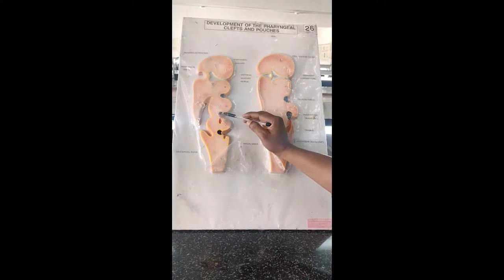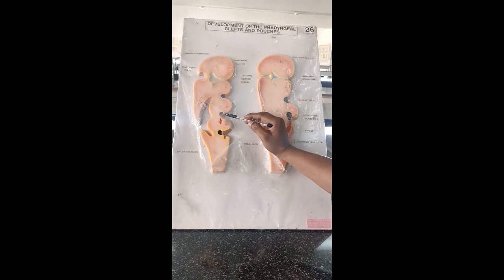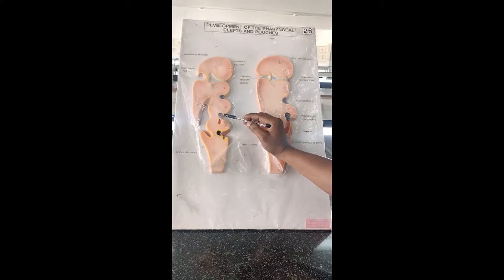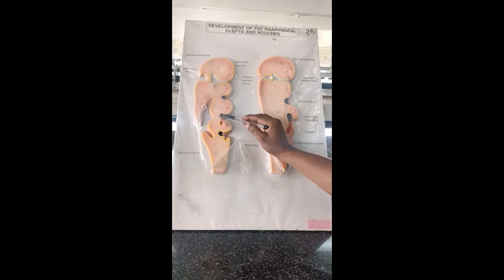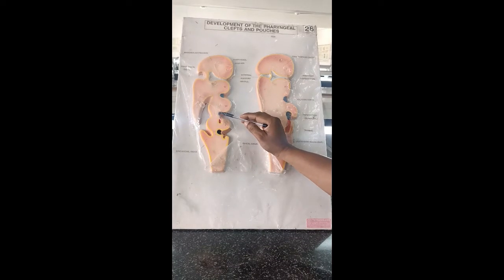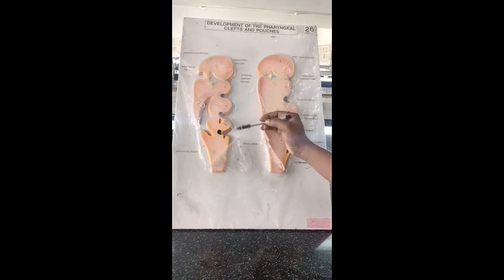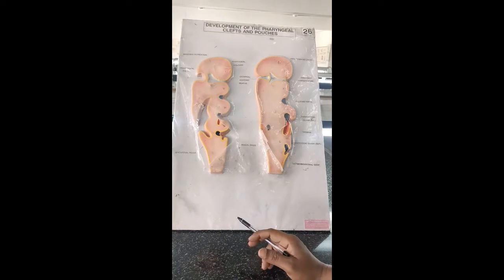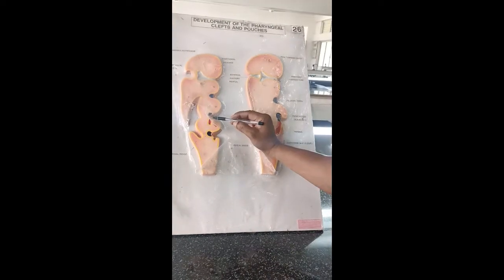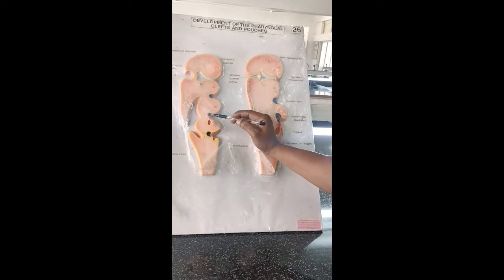Then if you go for the third pharyngeal pouch, it has ventral and dorsal aspects. That means ventral wing and dorsal wing. This is the ventral wing and this is the dorsal wing. This ventral wing is going to form thymus. Dorsal wing is going to form the parathyroid. Actually, this parathyroid will be descending down along with thymus. Thymus will be extending down up to the superior mediastinum. Because of that, along with thymus, this parathyroid gland also will descend down.